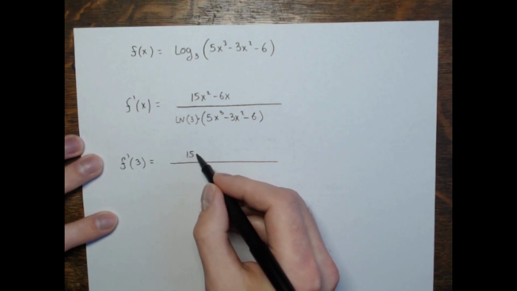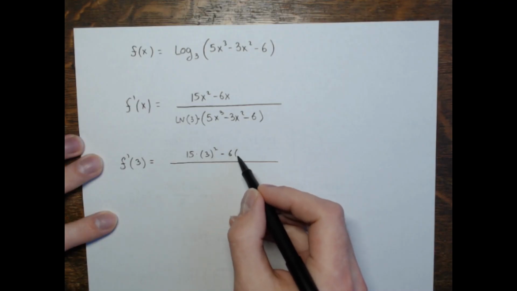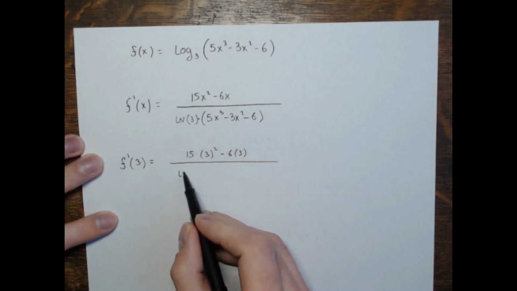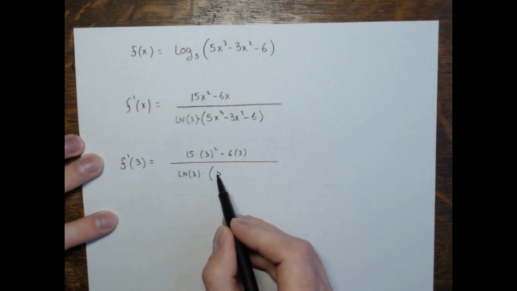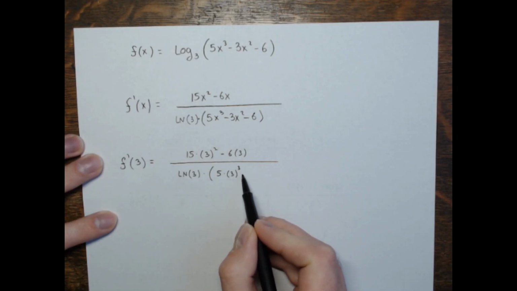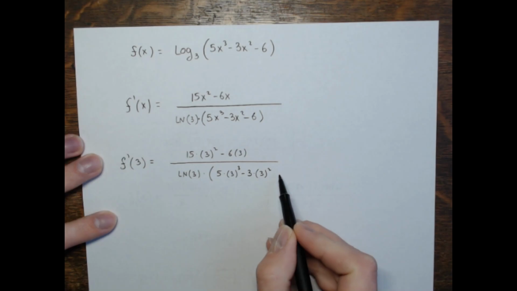So we got 15 times 3 squared minus 6 times 3 in the numerator, and then natural log of 3 times, and then in the quantity here, 5 times 3 cubed minus 3 times 3 squared minus 6.